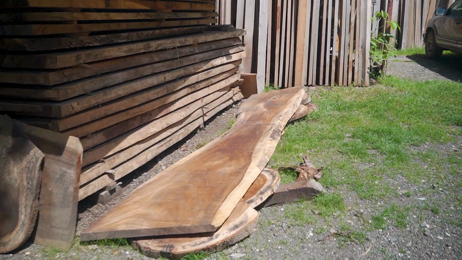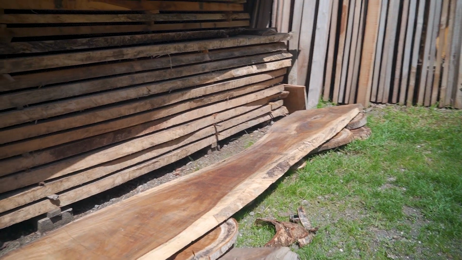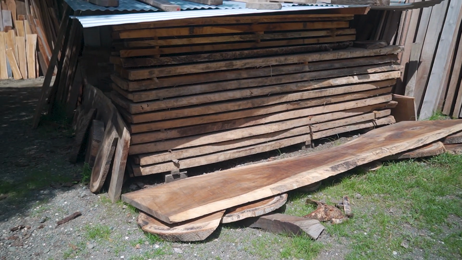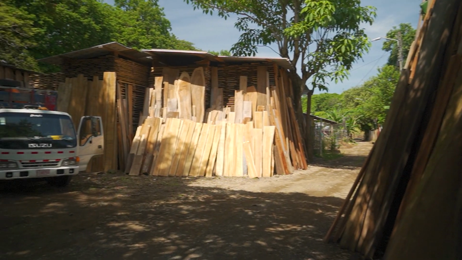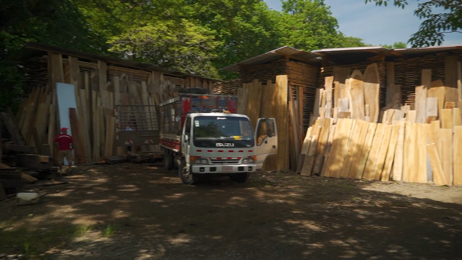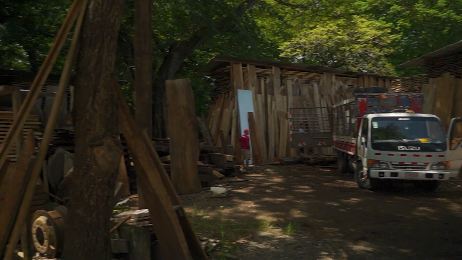That's gonna be the wood for my kitchen table, which also has to be cut. Really nice atmosphere here.